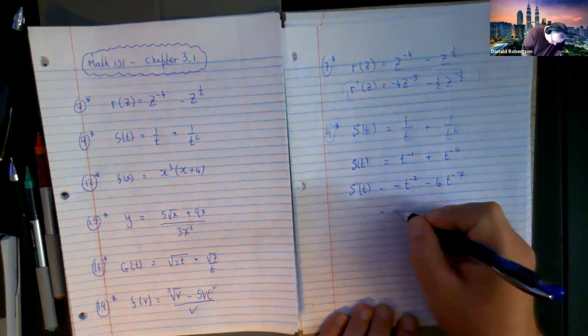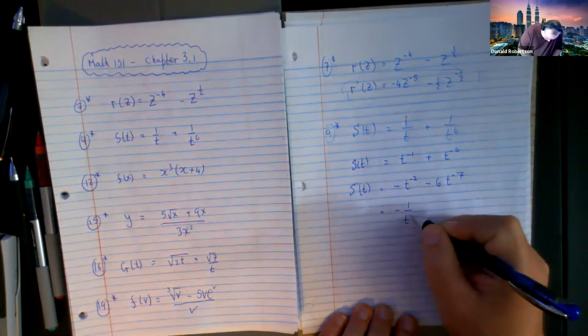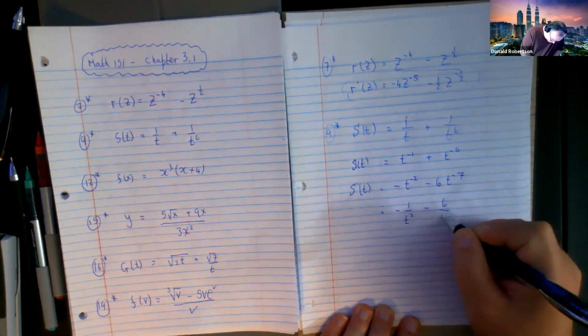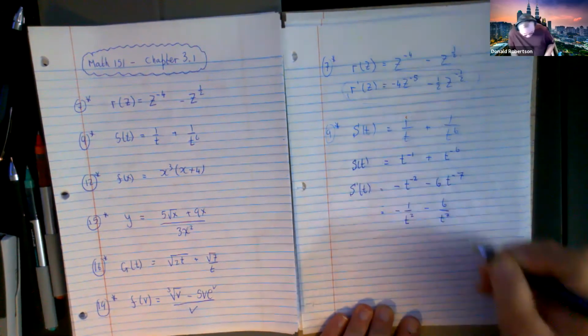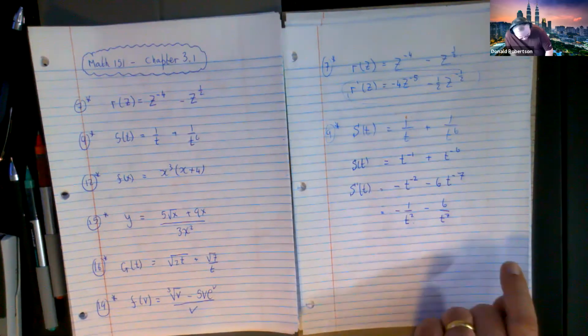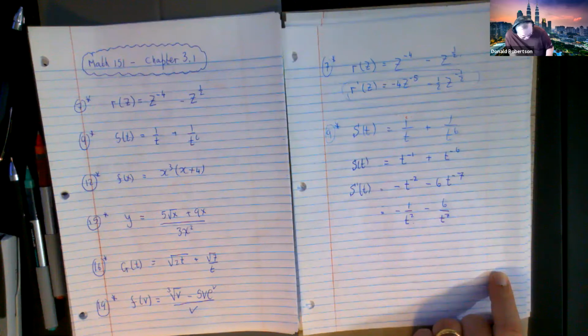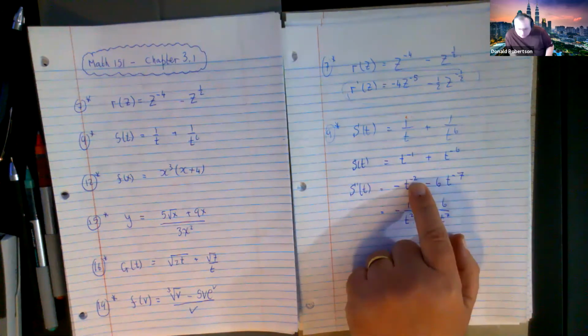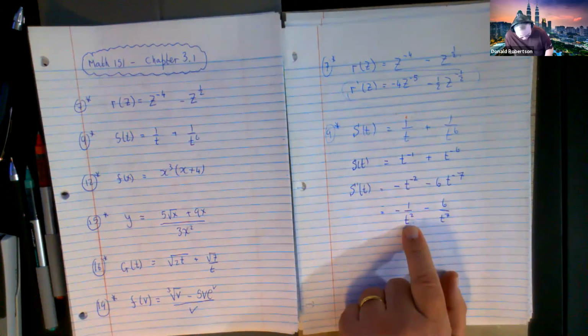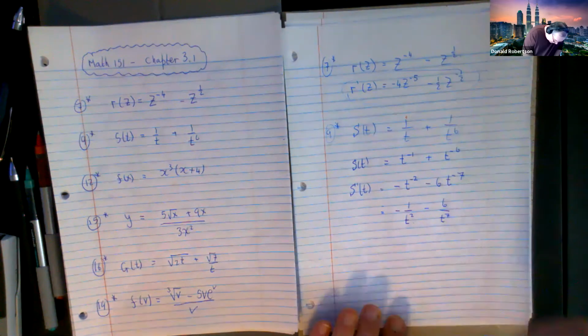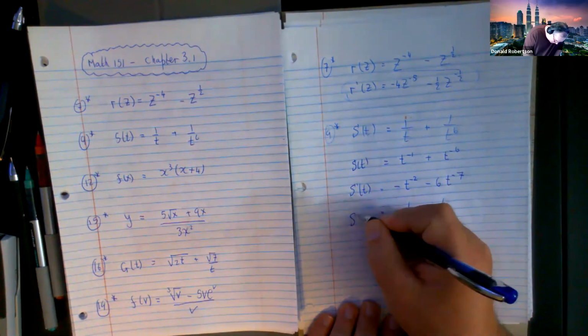So this should be written as negative 1 over t squared and negative 6 over t to the 7. And here we're using the property that we used here, but we're using it in reverse. What that says is a negative power can be written as 1 over a positive power. And we are now finished.